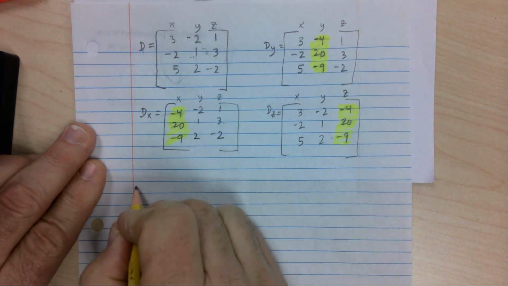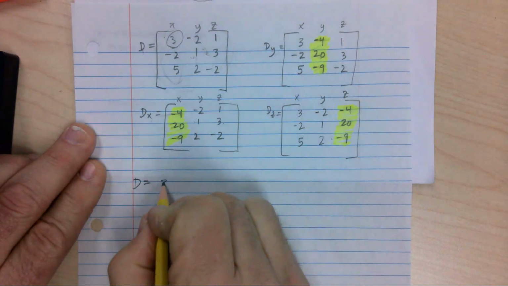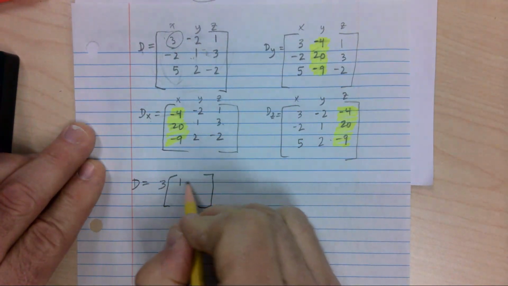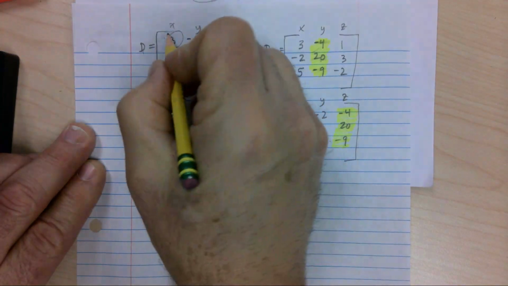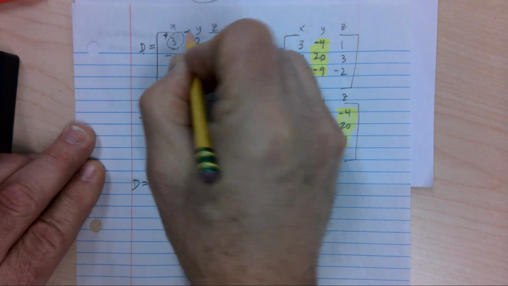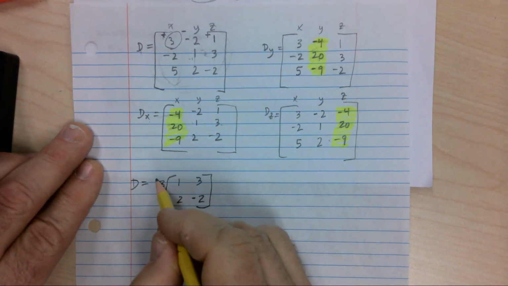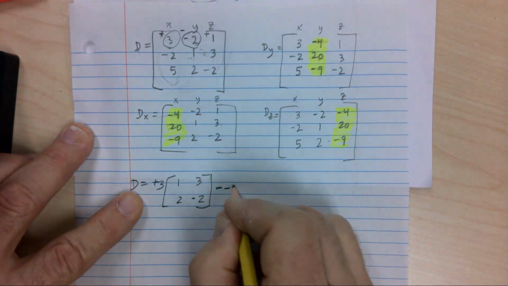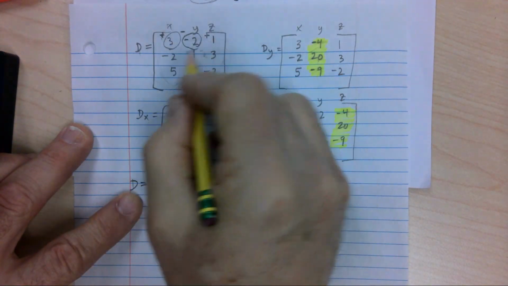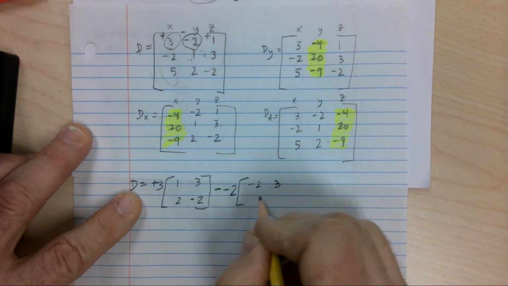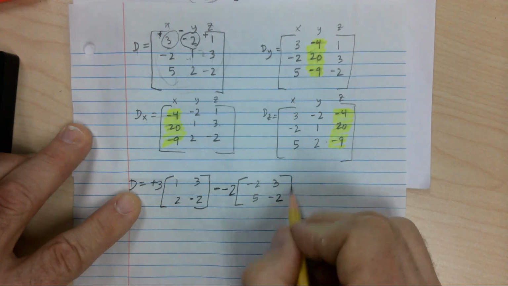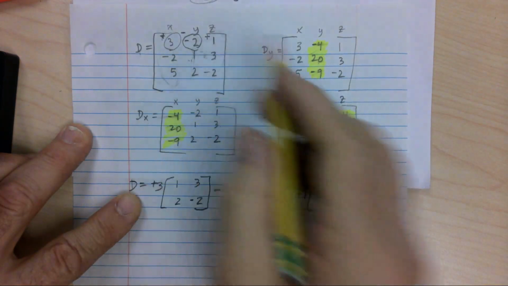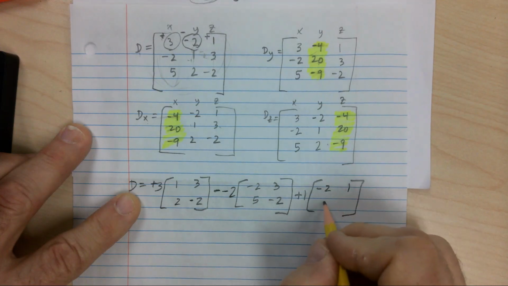So to find d, I'm going to take out the upper left, and I'm not going to literally draw lines, but line there, 1, 3, 2, -2. Remember, it goes plus, minus, plus. So there's my plus. It's there, but it's not there. Minus. I'm taking that -2 out. And then I make a line, -2, 3, 5, -2. Then it goes plus 1. Make a line, so -2, 1, 5, 2.